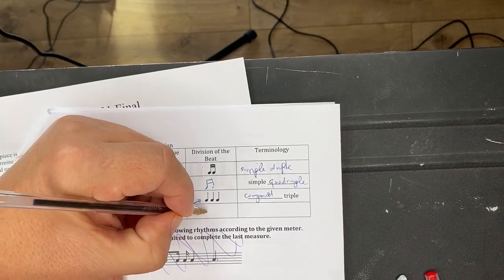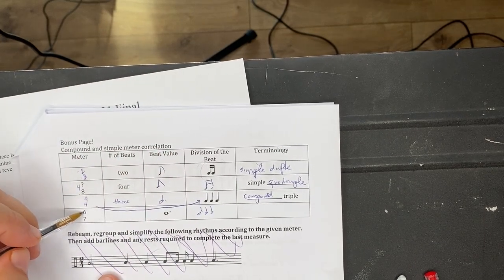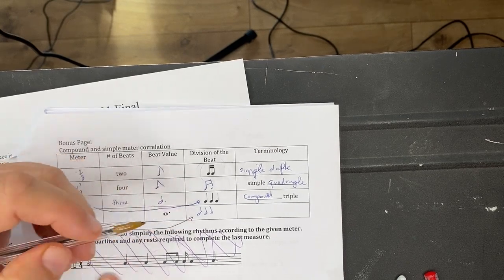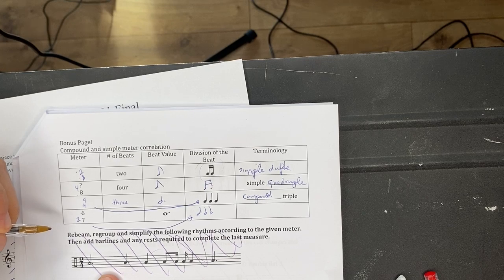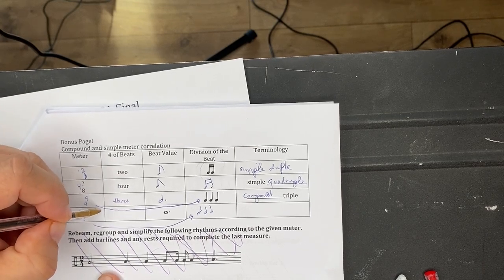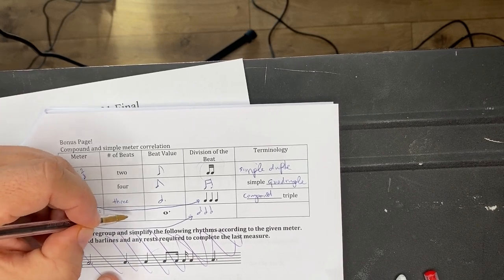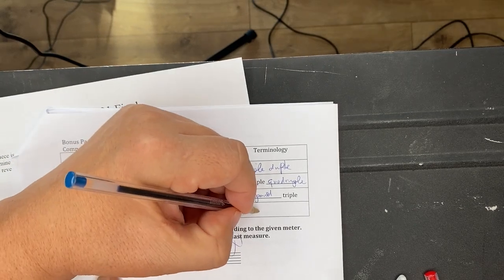We have 3 half notes, okay? Remember that the top number tells you how many of those are in a beat, and the bottom number tells you what those are. So this is a 6/2 time signature, right? 6 divides by 3 to equal 2 beats per measure, right? So this would be compound duple.